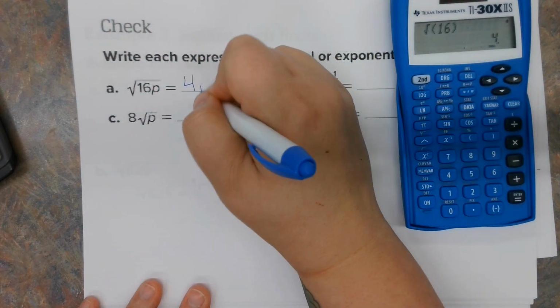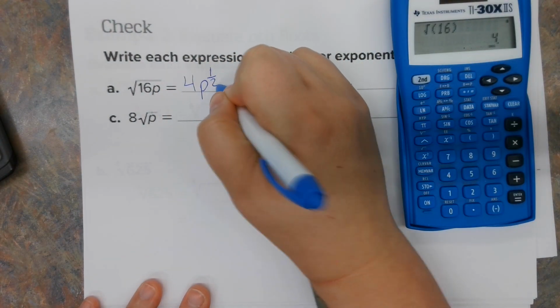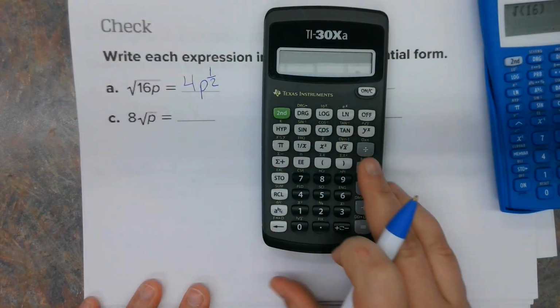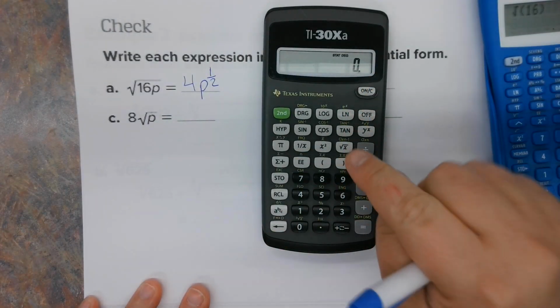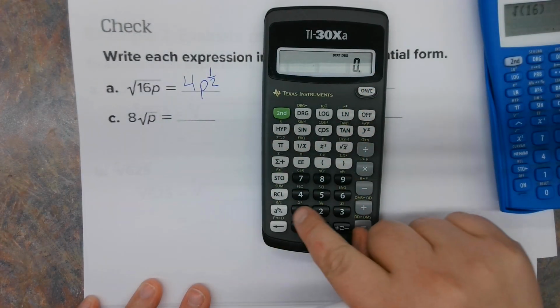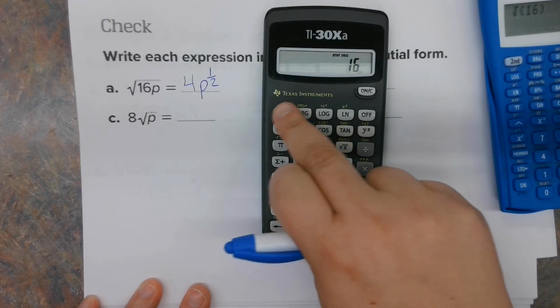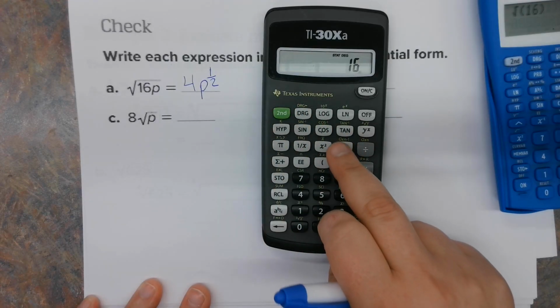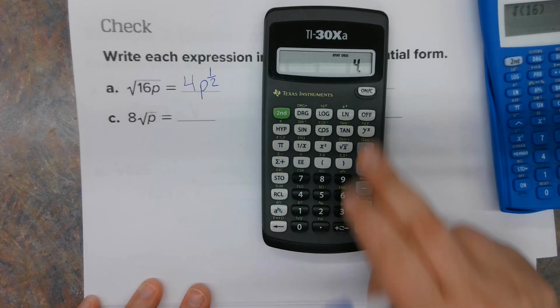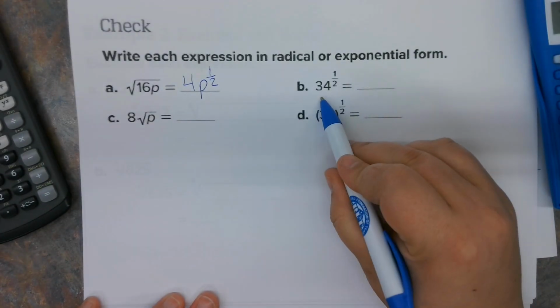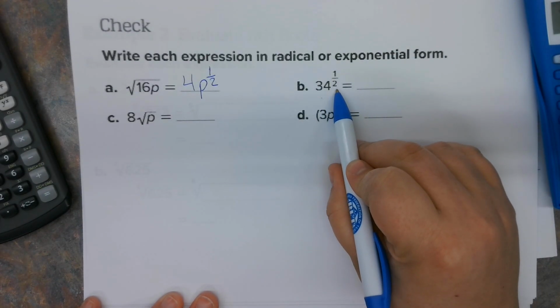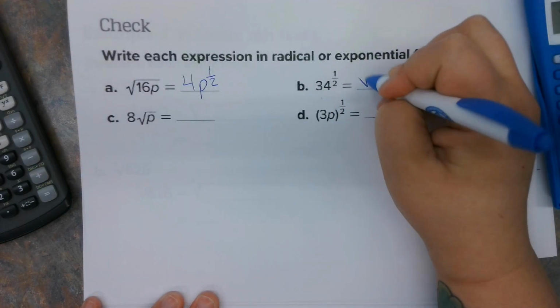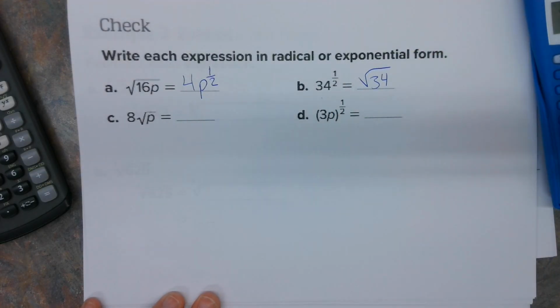And then my p, I can go to the half. I'm going to show you square root on this one. This one, you kind of work from the outside in, so you're going to press 16, and then you're going to press the square root button, which on this one is right here. So square root 4. Okay. Now moving on, b, 34 to the half power is the same as the square root of 34.